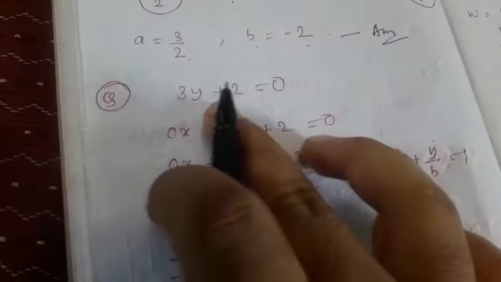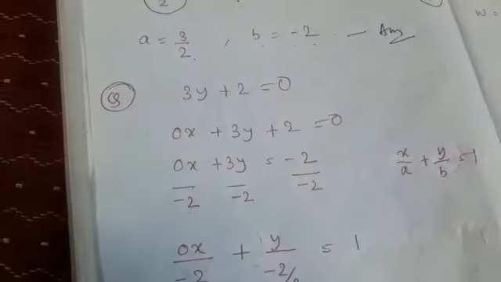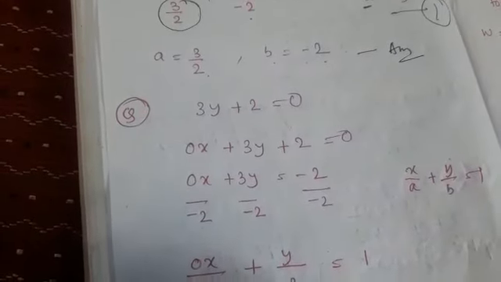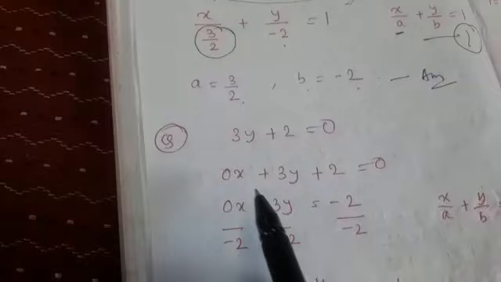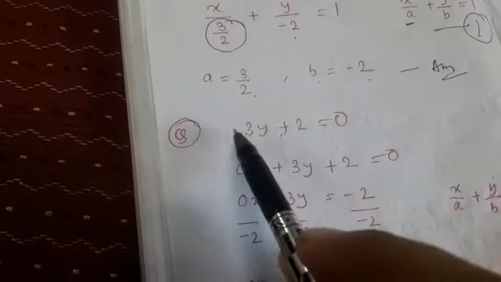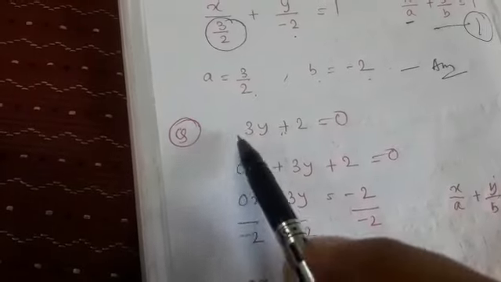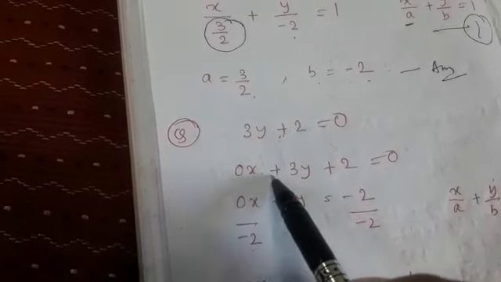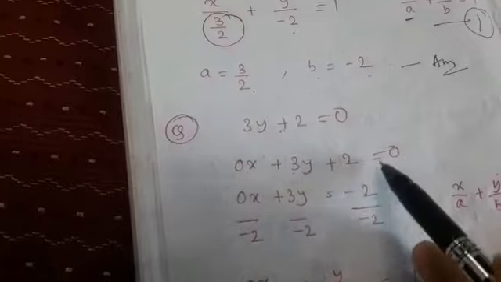Now next is C. Next question: 3y plus 2 is equal to 0. So what you are supposed to do, you have to write like this. This equation can be written as 0x. See, there is no x now, so we can write like this: 0x plus 3y plus 2 is equal to 0.